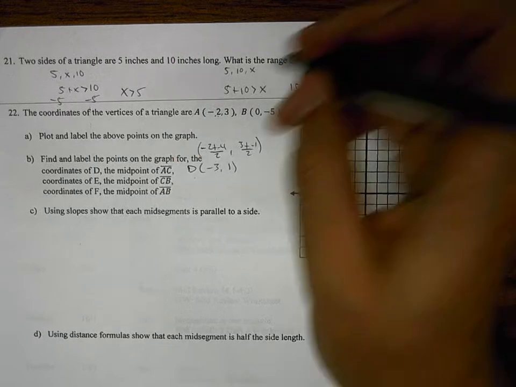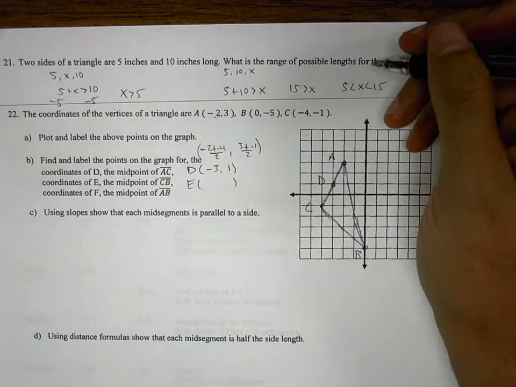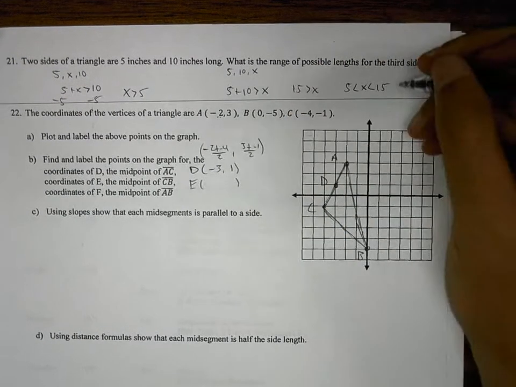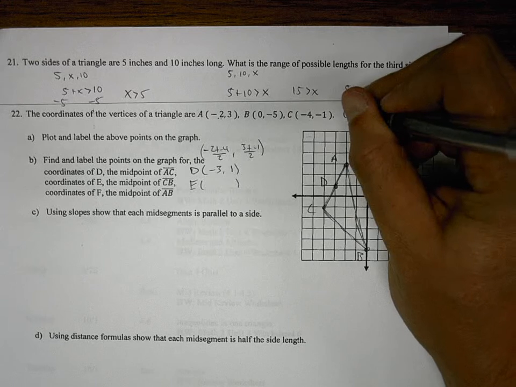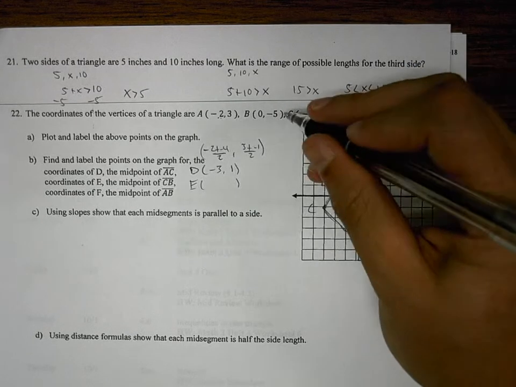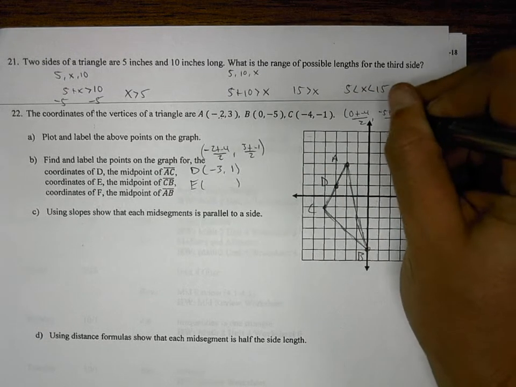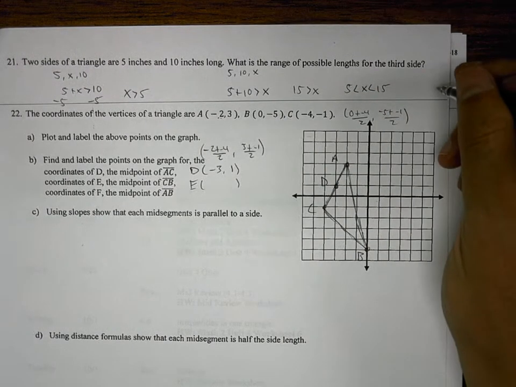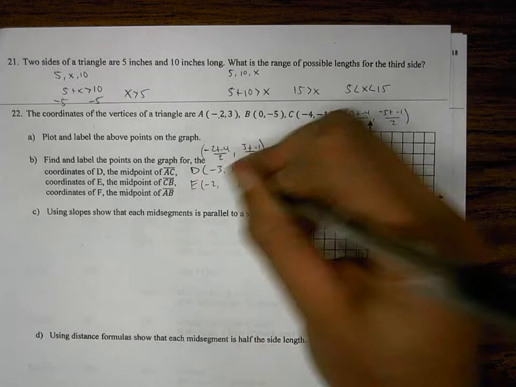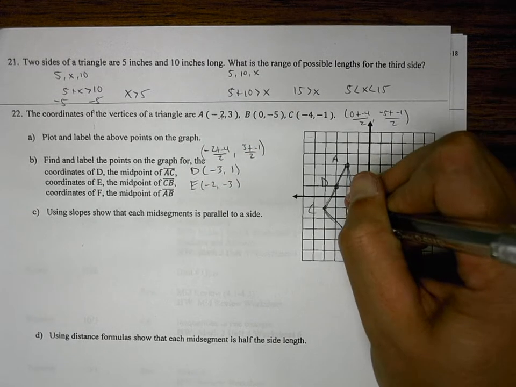For E, we need to find the midpoint of CB. I'm going to do work over here: 0 plus -4 over 2, comma, -5 plus -1 all over 2. That gives us an x value of -2 and a y value of -3.